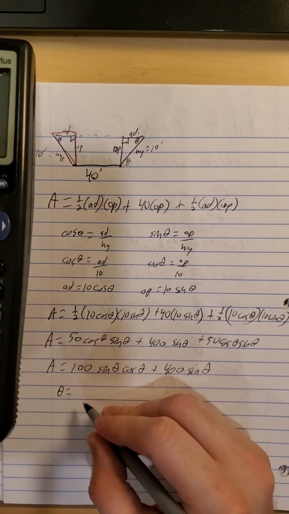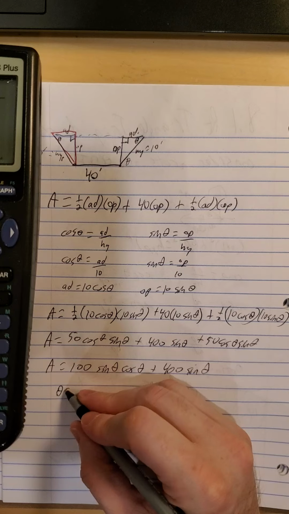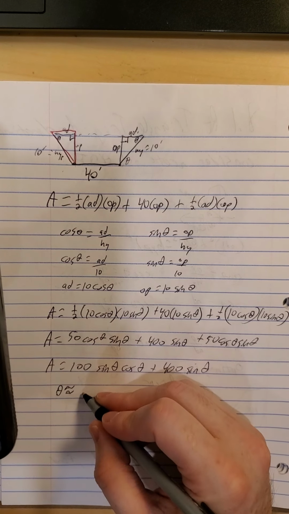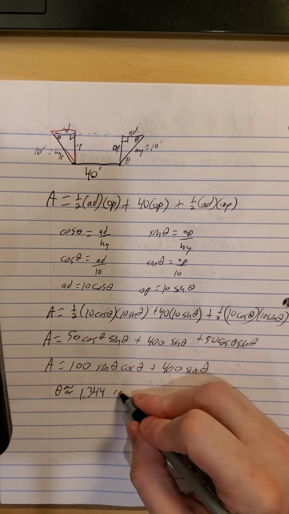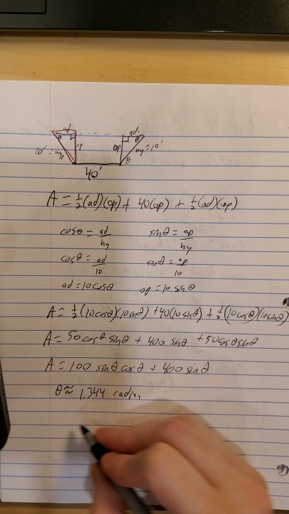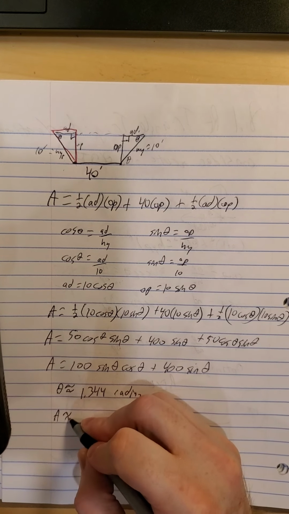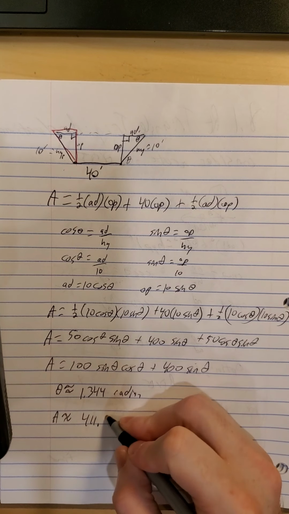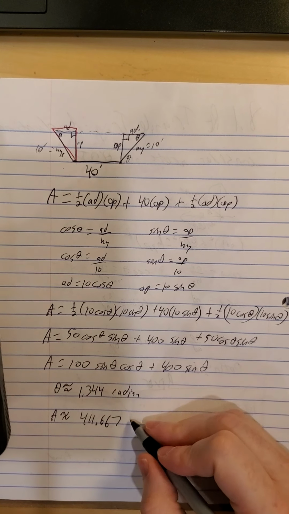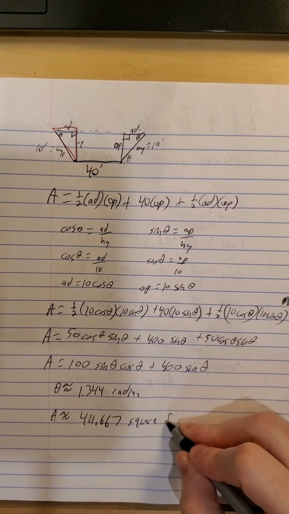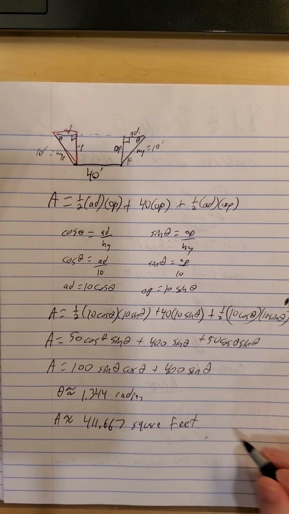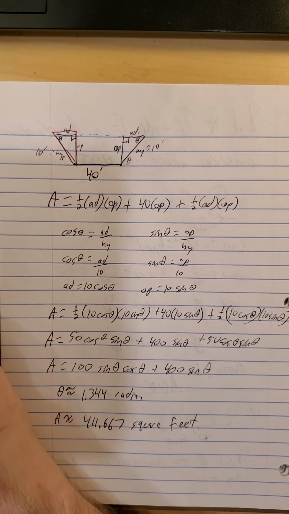So theta, we'll just approximate it. Theta is approximately 1.344 radians. And our area is approximately 411.667, and that is in square feet. Since the original was in feet, the area would be in square feet.